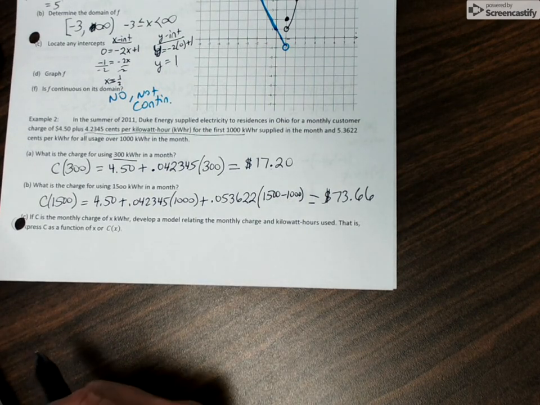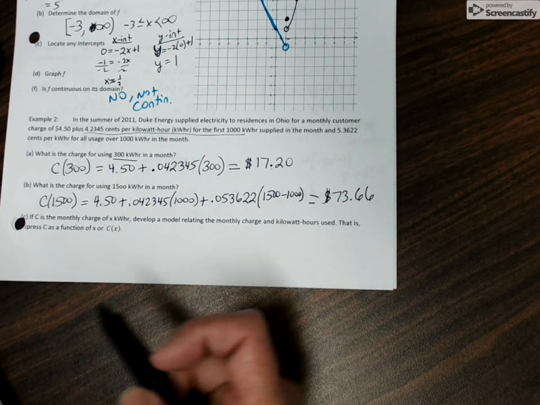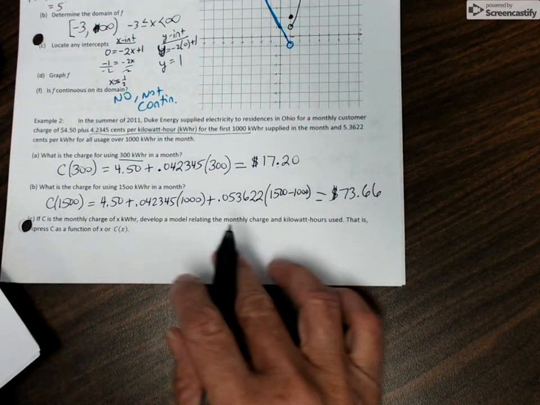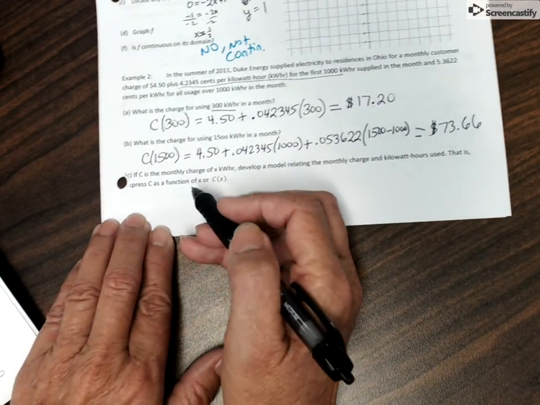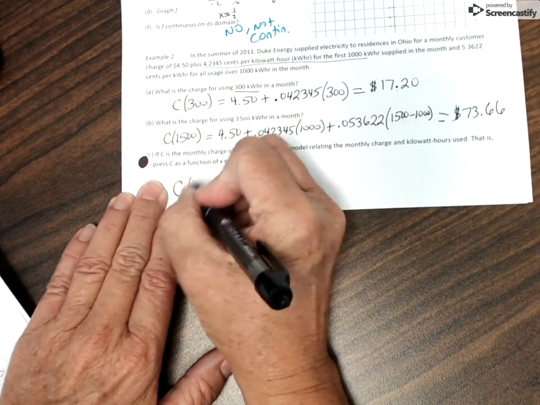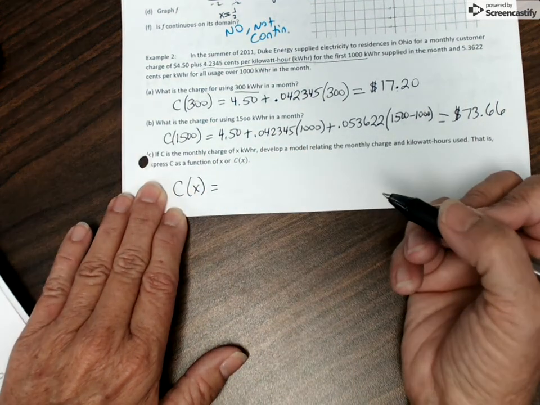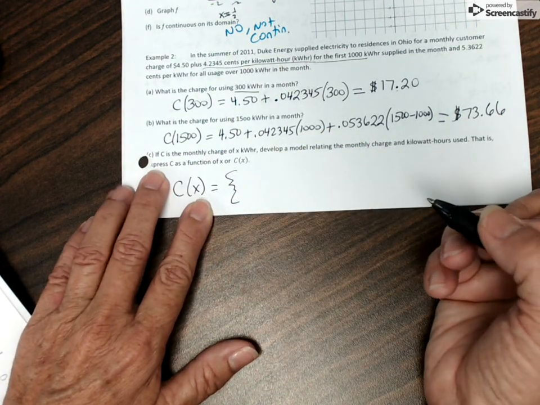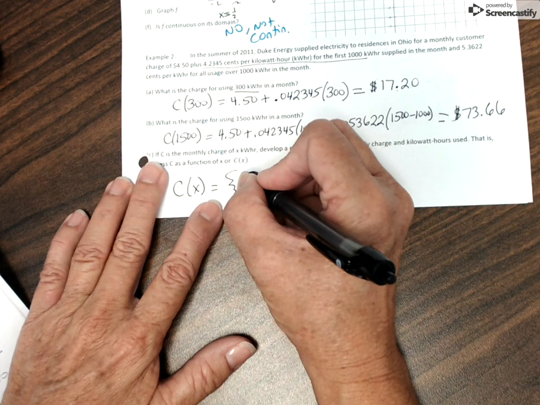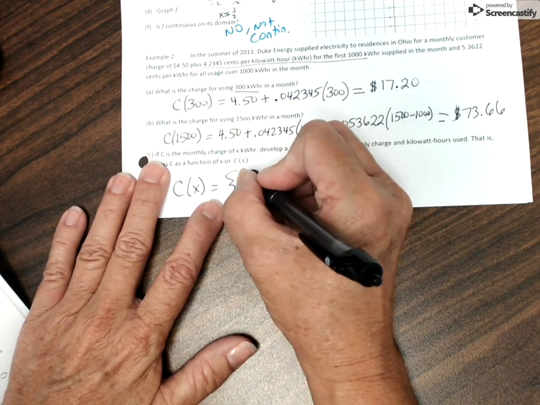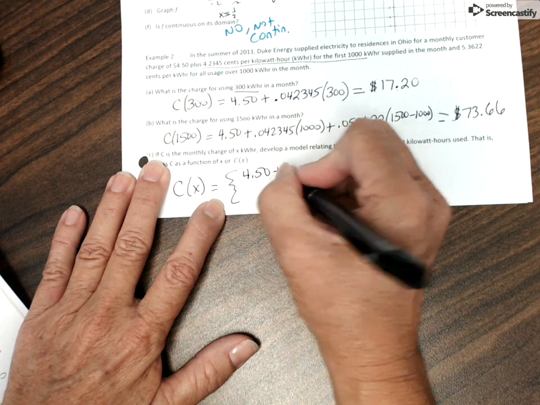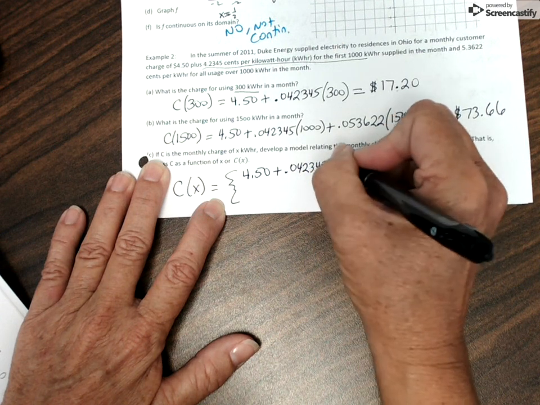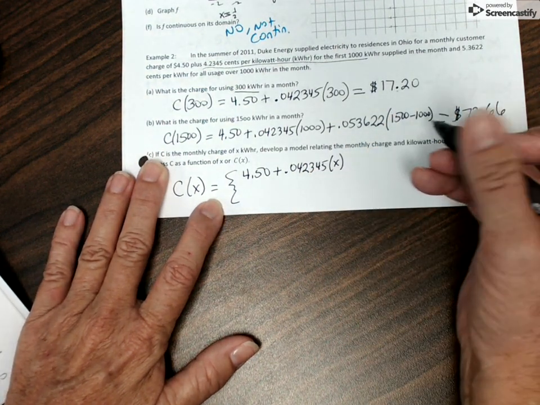Okay, so this is what is called a piecewise function, in that I had different charges depending on how much energy I used, or depending on what the x value was. But what I want to do is develop a model of my piecewise function. So my cost for any amount of kilowatts used is, and I have to use this set bracket to indicate there's more than one. If it's less than or equal to 1,000, I'm going to charge the customers $4.50 plus 0.042345 multiplied by the number of kilowatt hours.